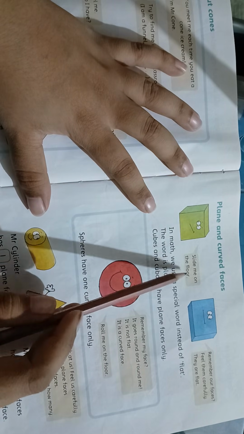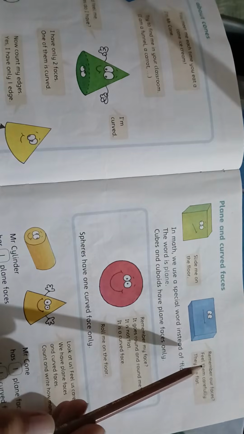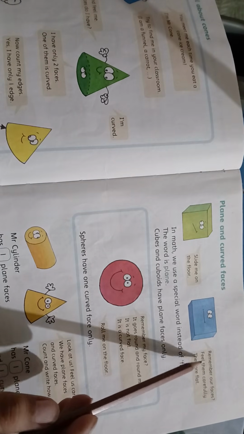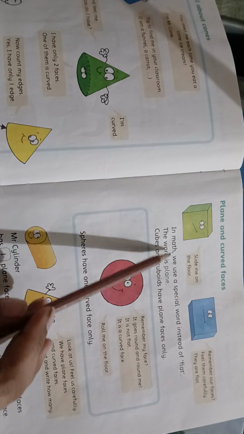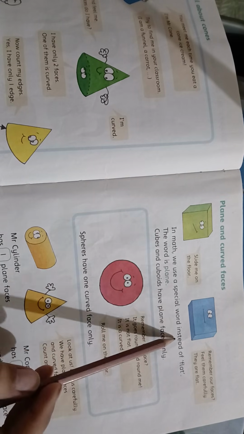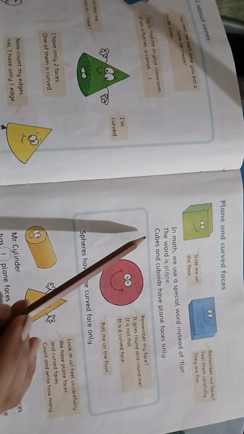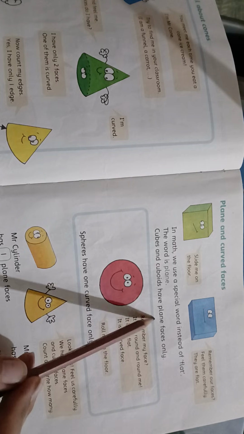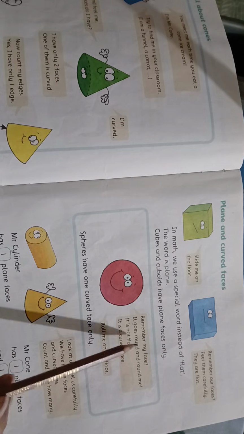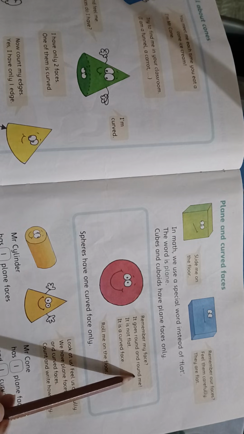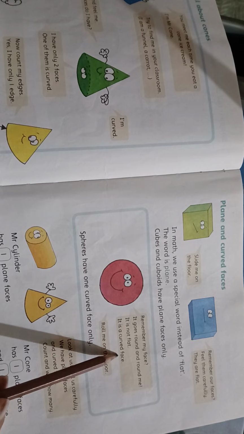Slide me on the floor. Remember our faces. Feel them carefully. They are flat. In maths, we use a special word instead of flat. The word is plane. Cubes and cuboids have plain faces only. Remember my face? It goes round and round me. It is not flat. It is a curved face.